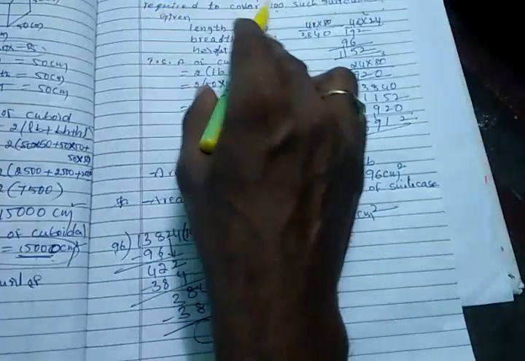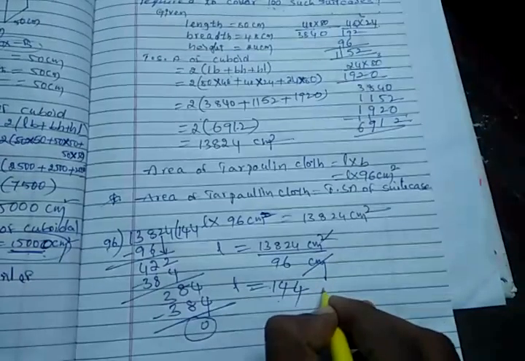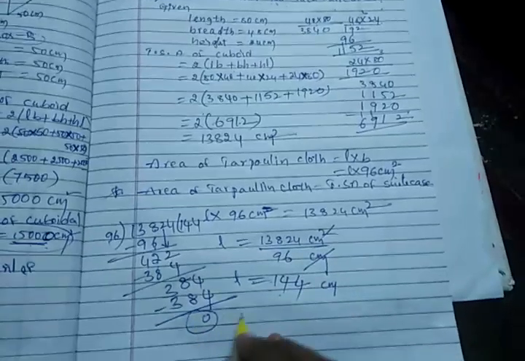So here, how many meters of tarpaulin width for one suitcase? We need 144 centimeter.